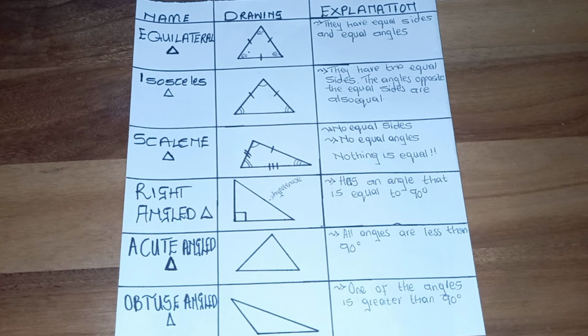And then we have a right angled triangle, and in a right angled triangle there is one angle which is equal to 90 degrees, and the longest side of this right angled triangle is called a hypotenuse, and the hypotenuse is always opposite the right angle.